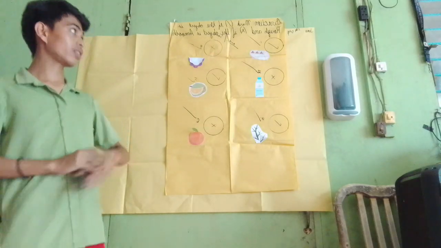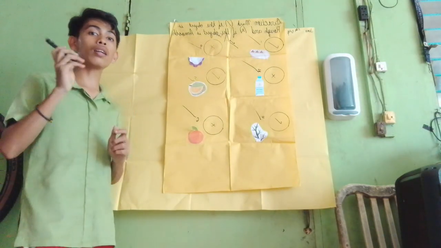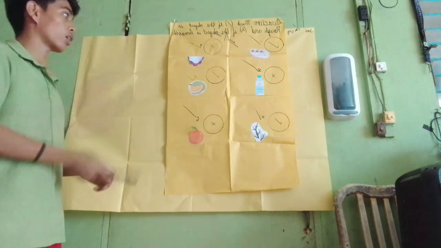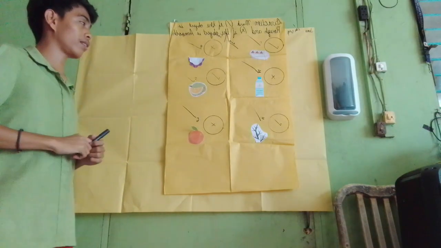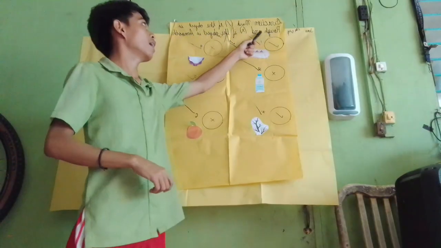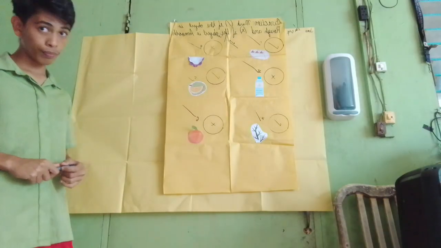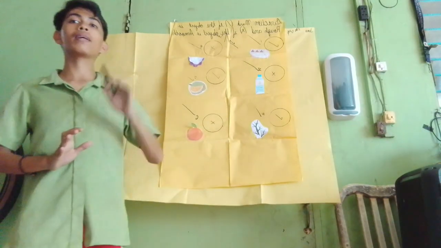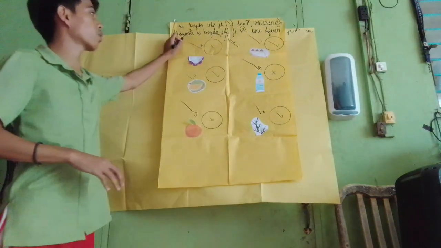I will read the direction, and Group 3 already answered, and I already checked the work of Group 3. By this time, we are reviewing Group 3's activities. So mark check if the object is rough, and X if the object is smooth. So this activity helps you to learn about solids by describing their roughness and smoothness.